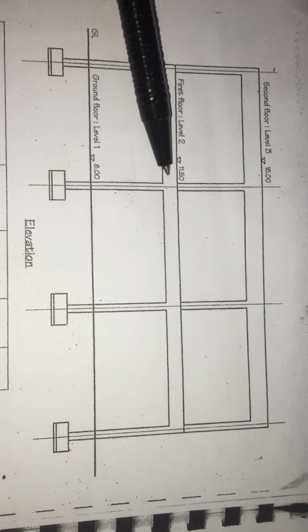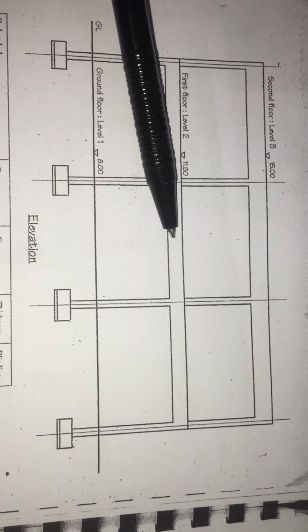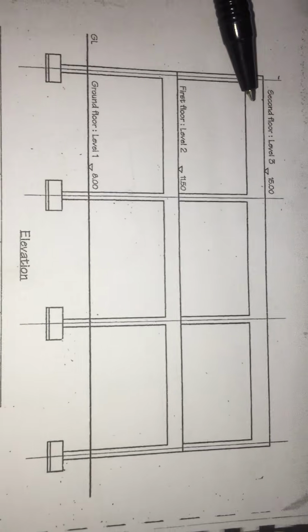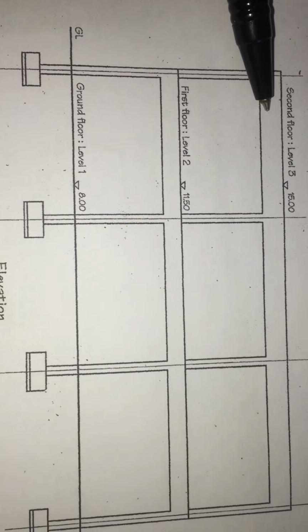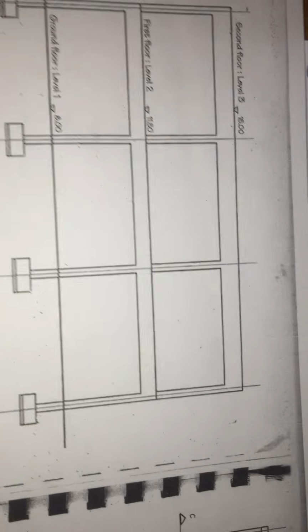This here is the round beam. It's basically the beam, and then here we also got a second floor. It also shows columns and it also shows the round beam.